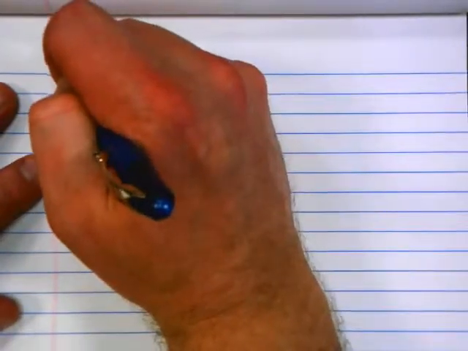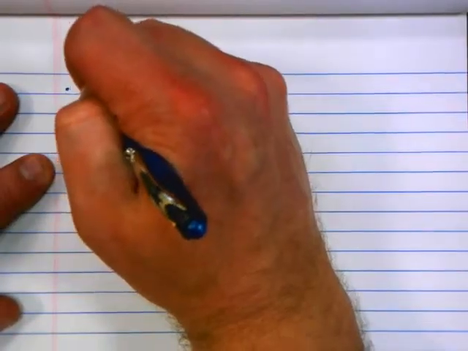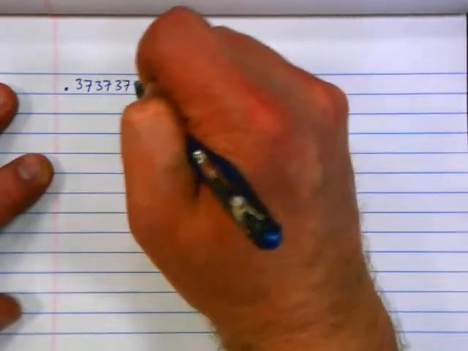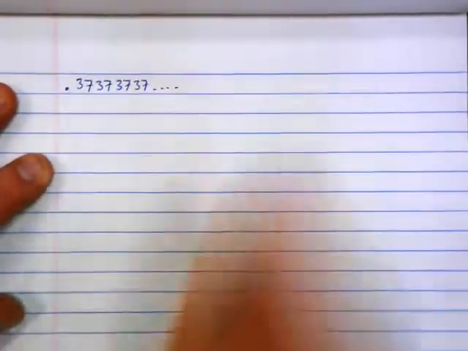All right. Well, you can do that with any repeating decimal. Oh, please no. Oh, let's do another one. How about 0.37, 37, 37, 37, dot, dot, dot.